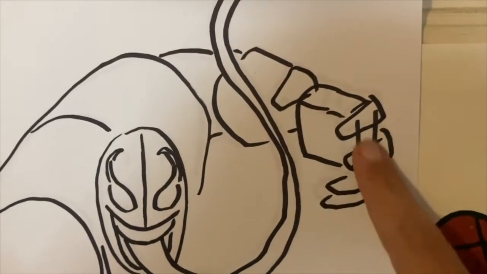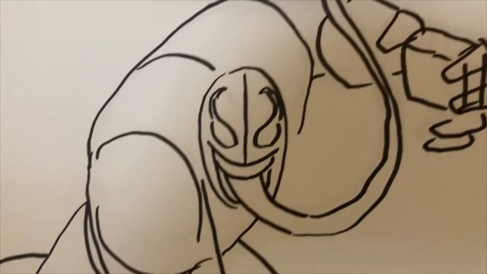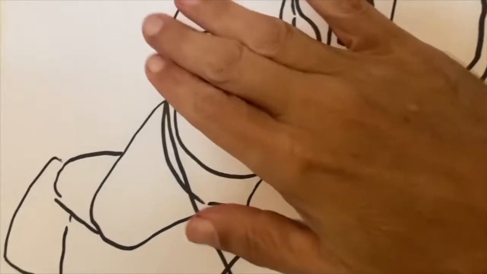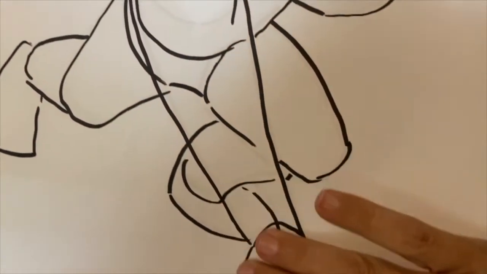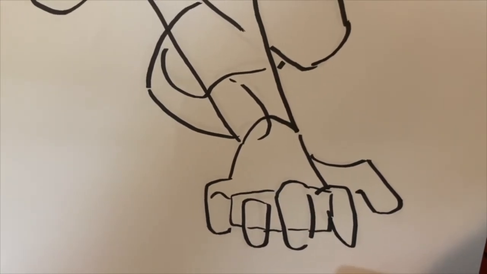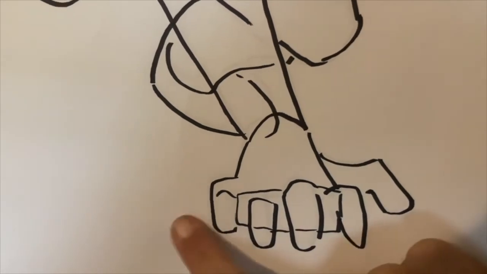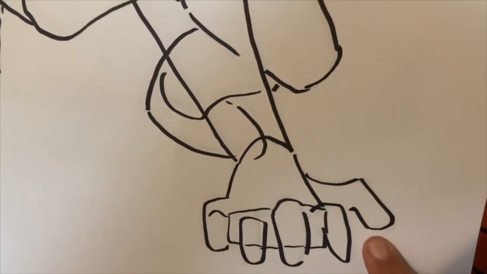Cylinders. A square with cylinders for that clutching hand. Straight cylinder that tapers down to the hand. And this hand too is just almost like a flat wedge with some cylinders at the front for that clutching hand.